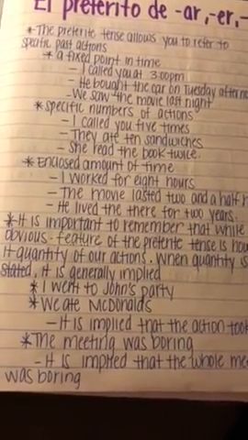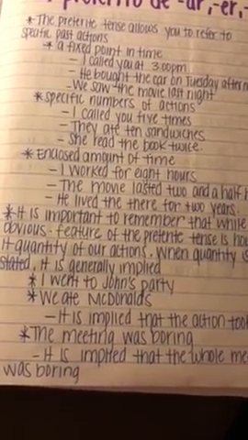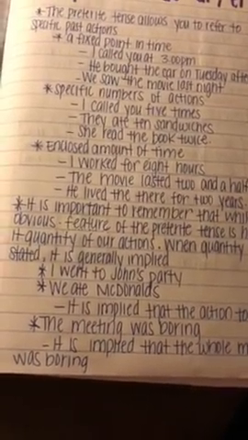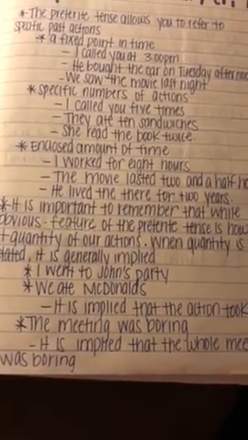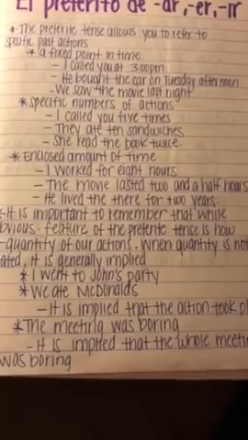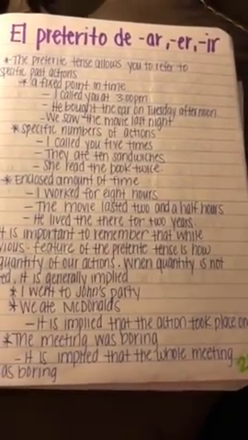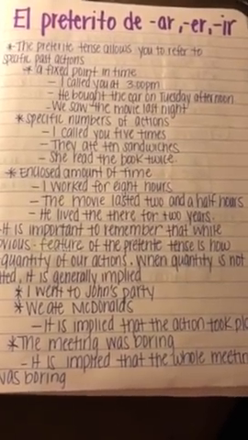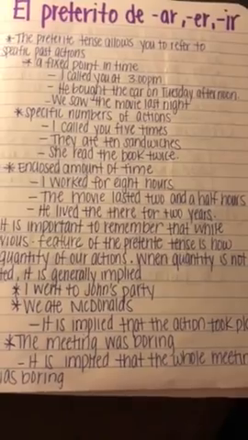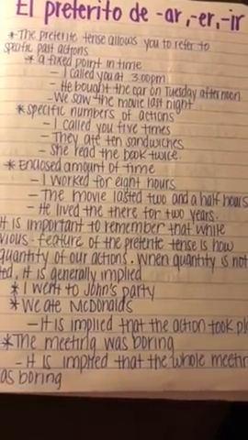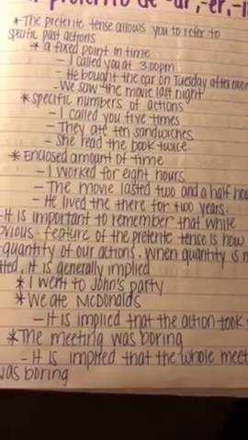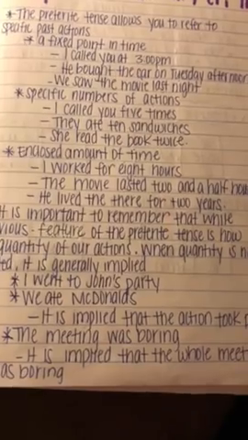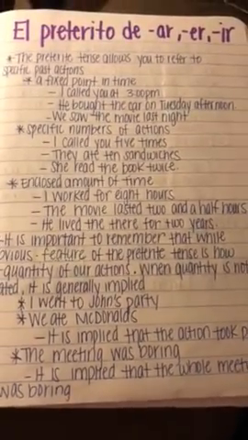Okay? We ate McDonald's again. If you say we ate McDonald's, we don't know what time you ate it or what day, but it is something that we know and we can assume that it happened and it was completed in the past tense. Okay? So pretty much that's what we're talking about here. So you're going to use the preterite when you're talking about something that happened in the past tense and you know specifically when, what time did it happen, what day did it happen, how long did it happen for, or you can assume that it started and it was completed in the past tense, okay?